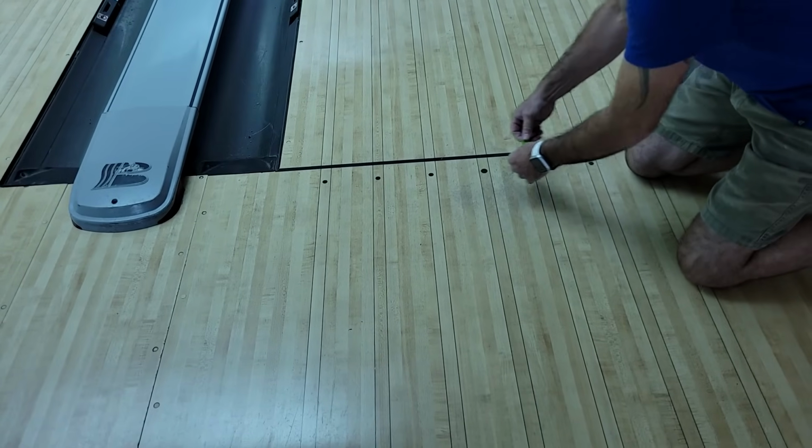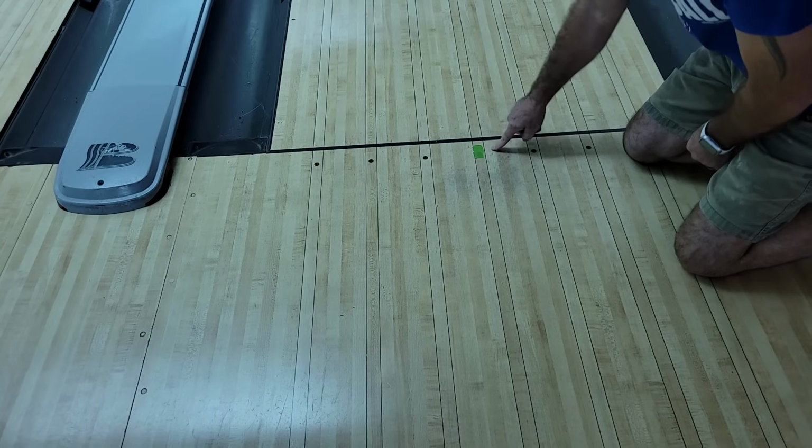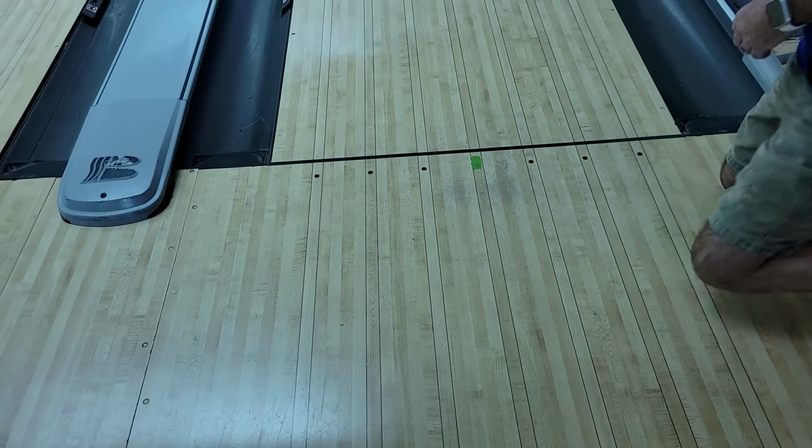20 is the middle dot, so put it right on the middle dot, and we're going to aim right to the right side of that spot. So 19 is where we want the ball to actually pass. It's just right of that.